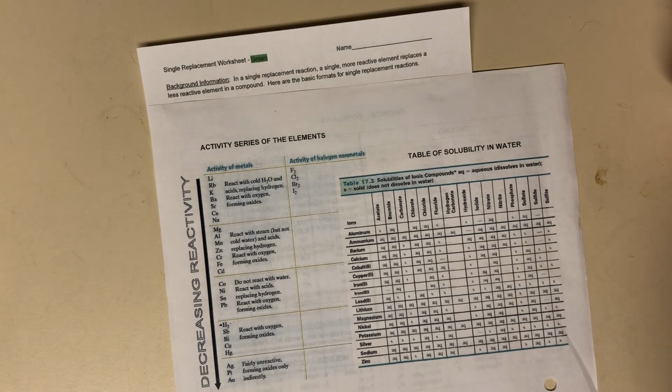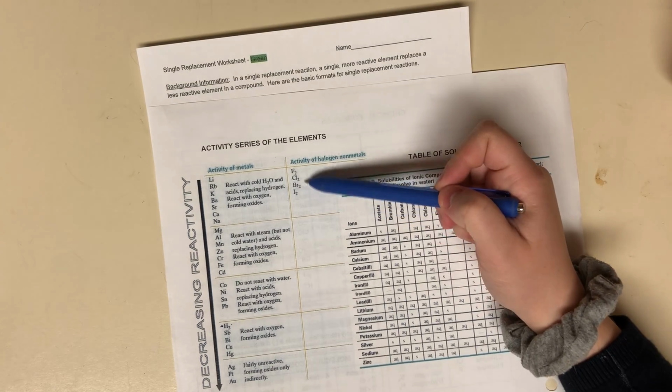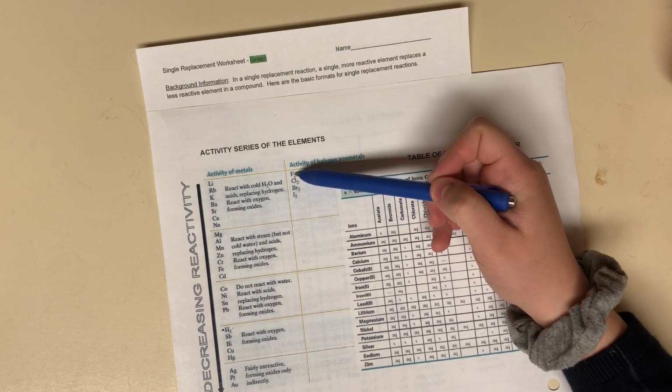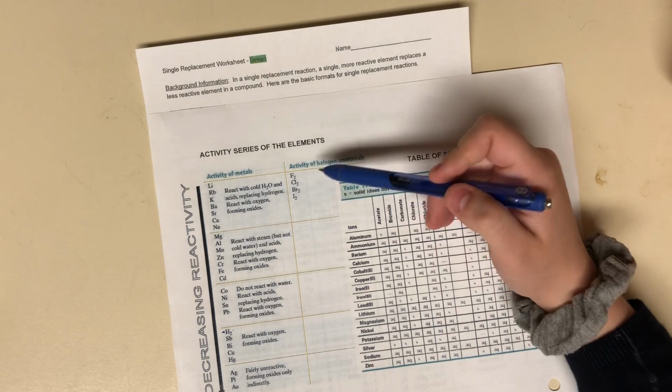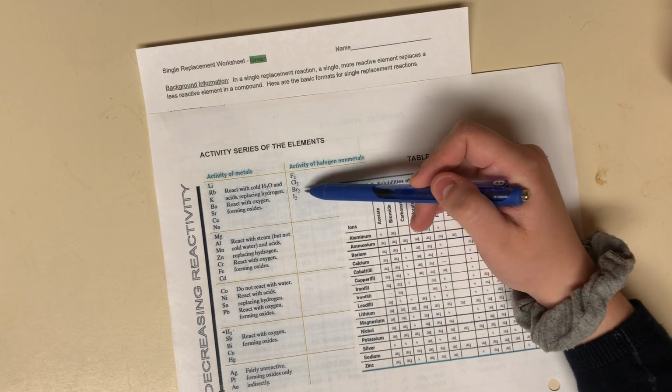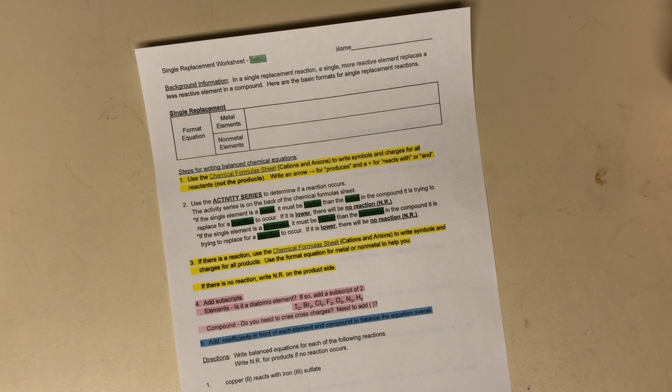So not only are you writing these reactions, but you're actually going to be figuring out if they are going to occur or not based on the reactivity table. The same thing occurs for our nonmetals. There are only 4 of them. So you do the same thing. The less reactive elements will not replace the more reactive elements in a compound.